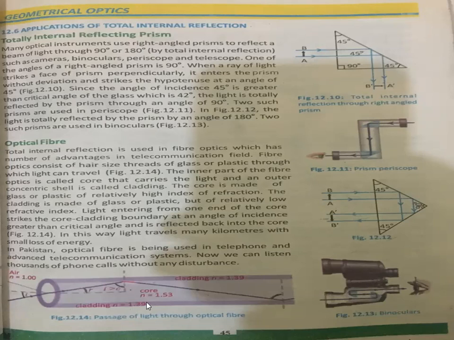Where do we actually use it in Pakistan? In Pakistan, optical fiber is being used in telephone and advanced telecommunication systems.